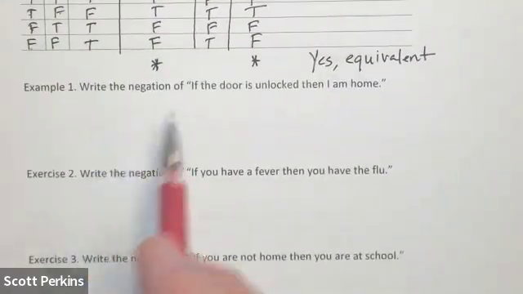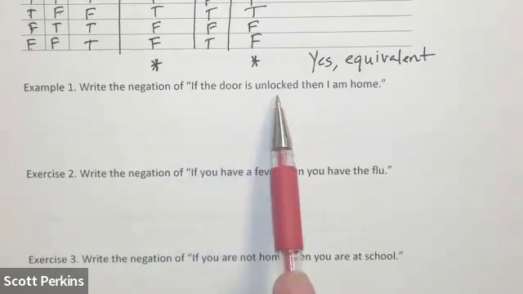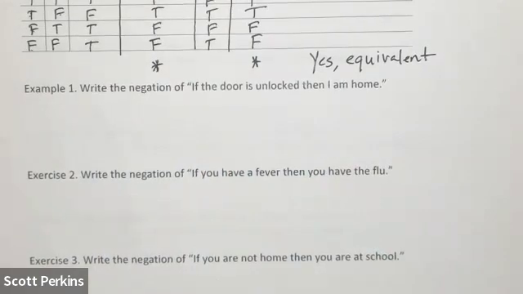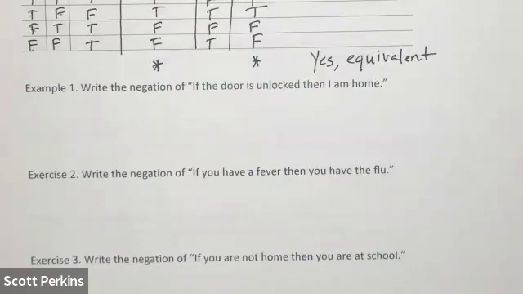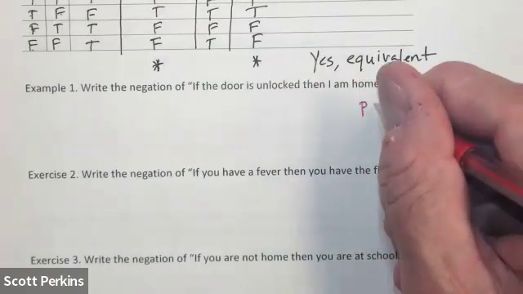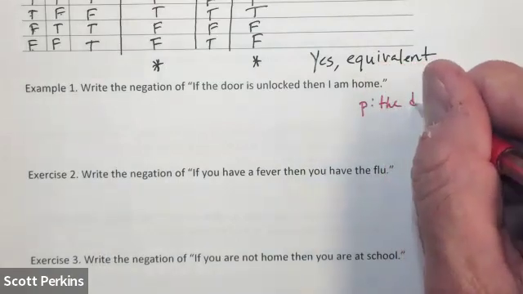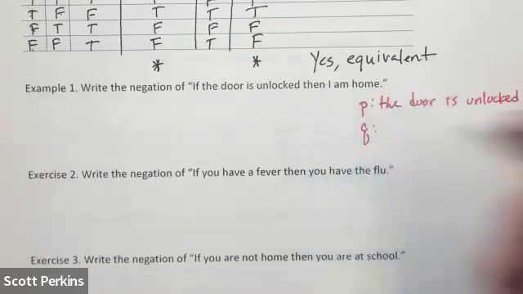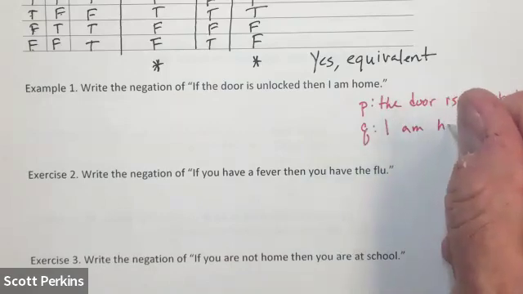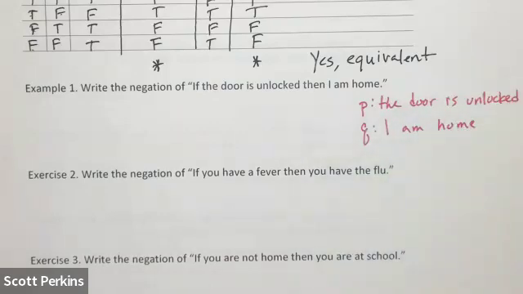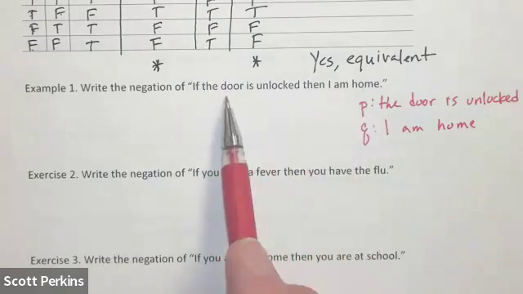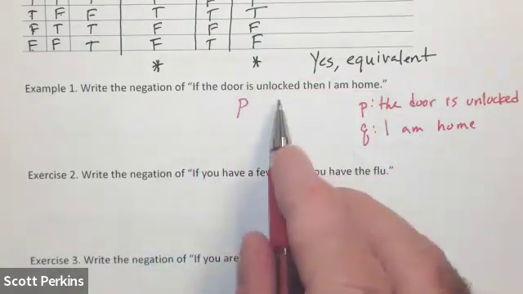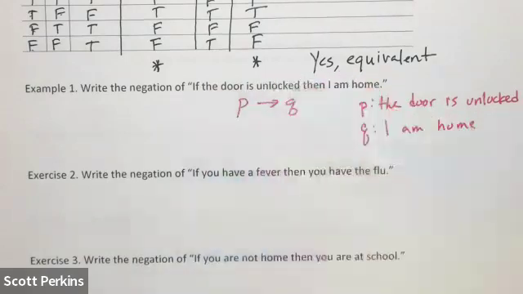What we're going to do is write the negation of this statement here. If the door is unlocked, then I am home. So always when we are working with statements and words, we are going to define our two simple statements. I'm going to define the statement P to be the door is unlocked. And then the statement Q is going to be I am home. So what that means now is when I take this statement and translate it into symbols, if the door is unlocked, that is P, and then I am home, then Q.